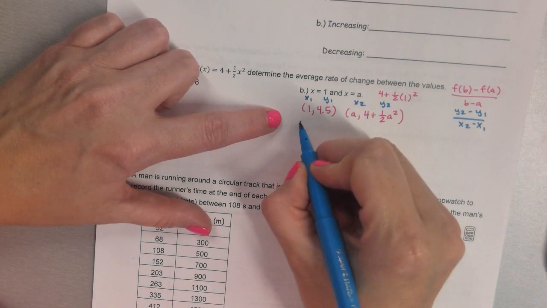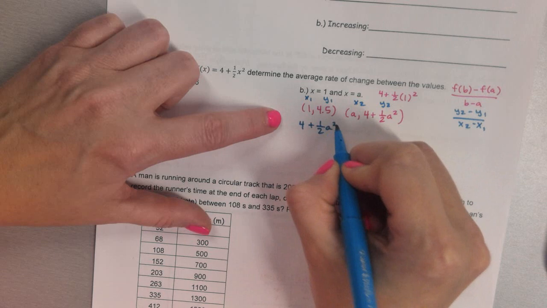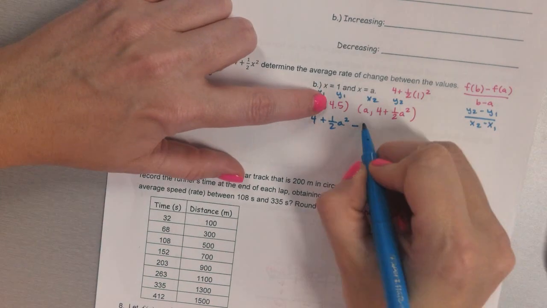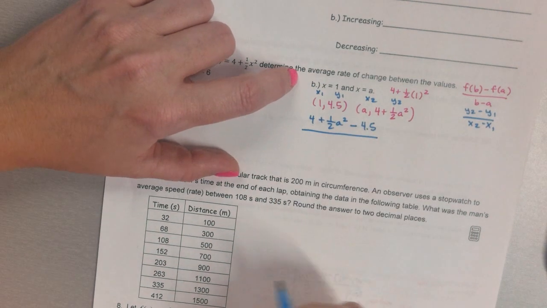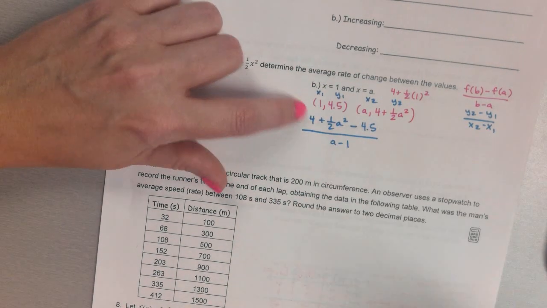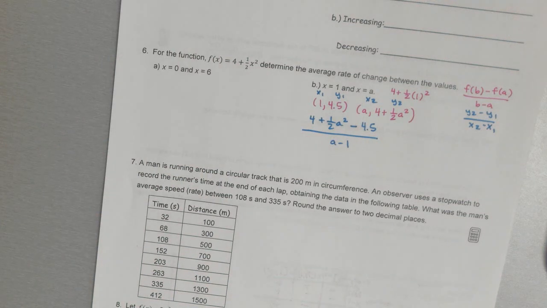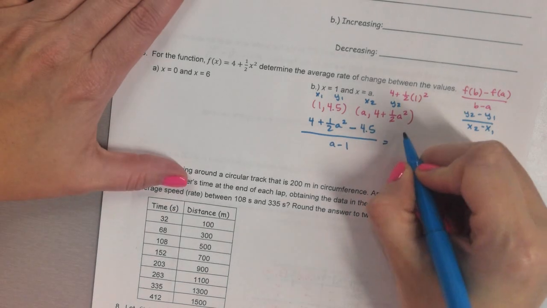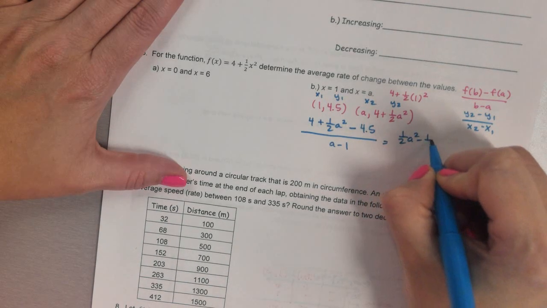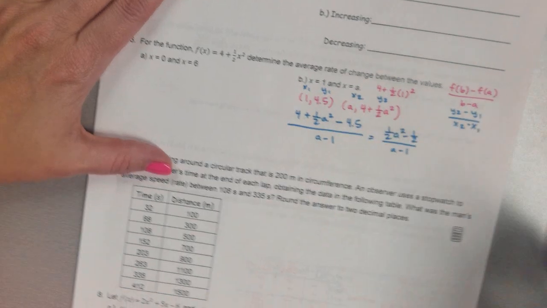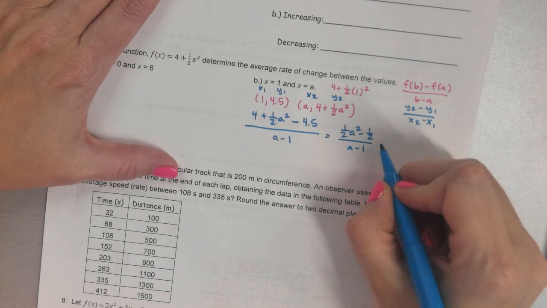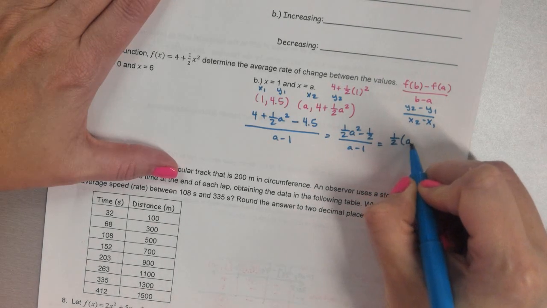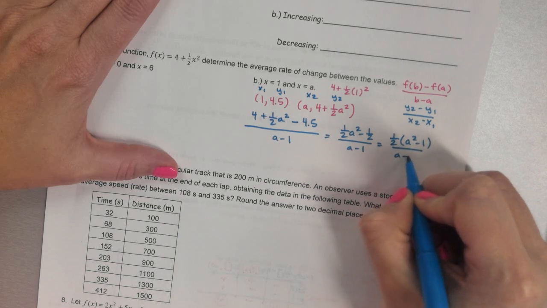So if you do 4 plus 1/2 a squared minus, because it's only one term, you don't have to worry about the distribution. And then on the bottom, you have a minus 1. Now all we have to do is simplify. What's 4 minus 4.5? Negative half. So it's 1/2 a squared minus 1/2 over a minus 1. What can I factor out of the top? 1/2. So if you factor that out, you have a squared minus 1 over a minus 1.